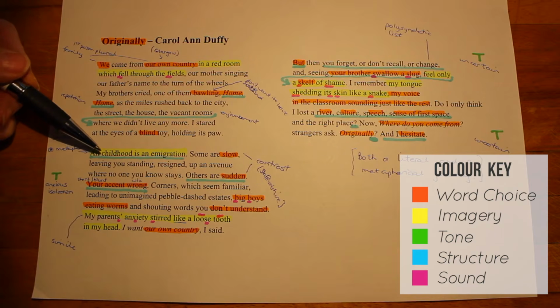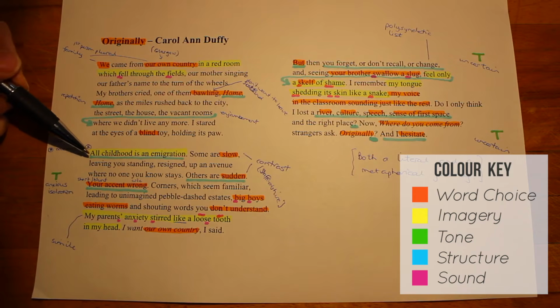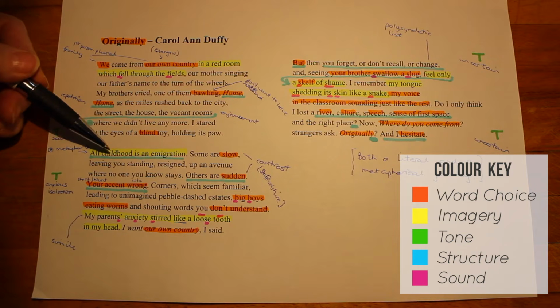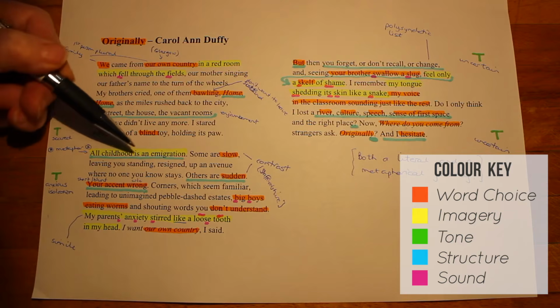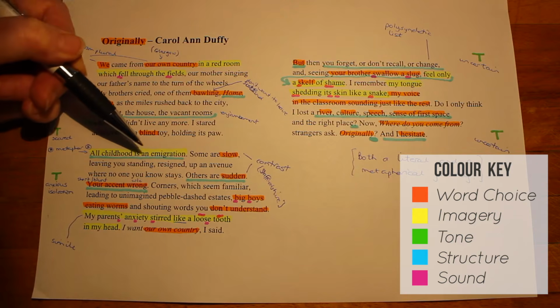And what she means here is that it is almost, when you're growing up, as if you keep emigrating. You move from the familiarity of your mother's home, then to nursery, and then you get familiar with nursery, and you move to primary school, and then just as you get familiar with that, you move on again. And this is what she is explaining here, and it's beautifully put. "All childhood is an emigration."